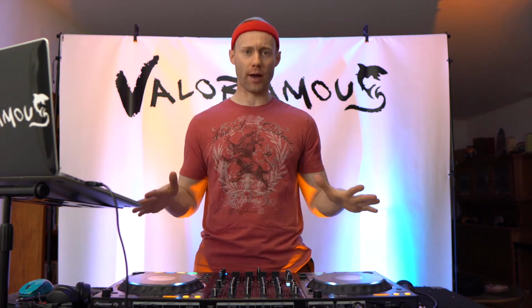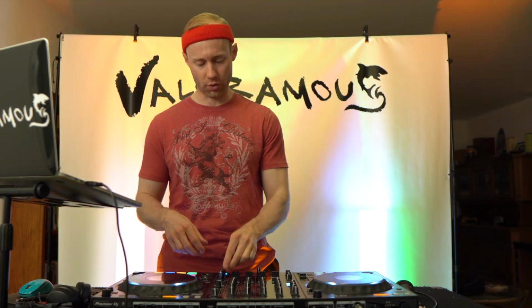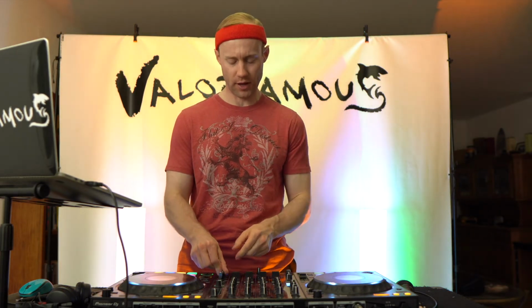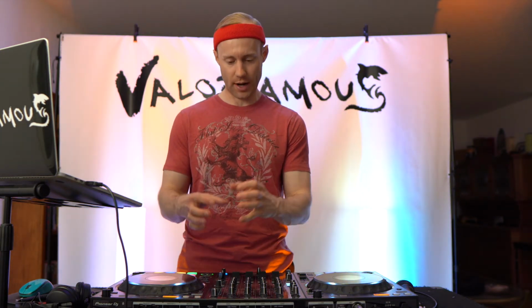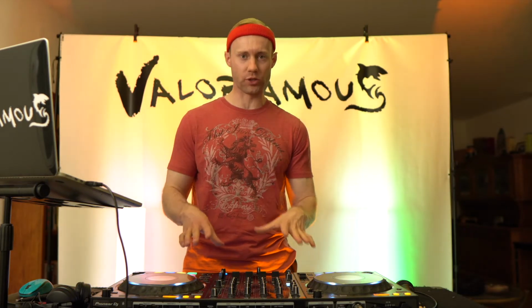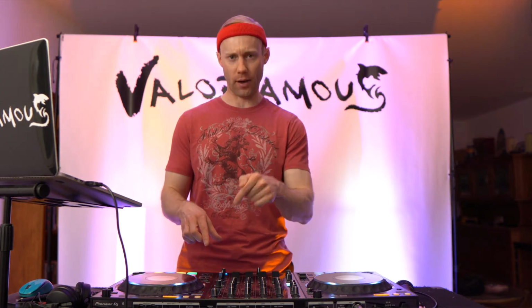So if you want to apply it to all tracks, just go to the MST, which is the master, or you have to flip to the individual channels. And you actually see that on the digital display screen on your actual mixing console portion of the DDJ-1000. So I'm going to bring my camera around and I'll show you what I'm talking about.